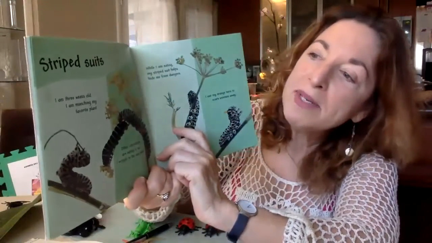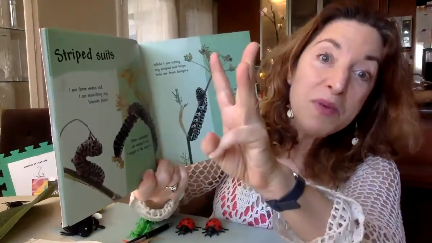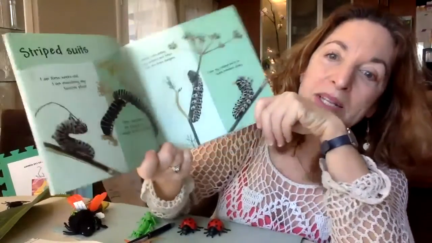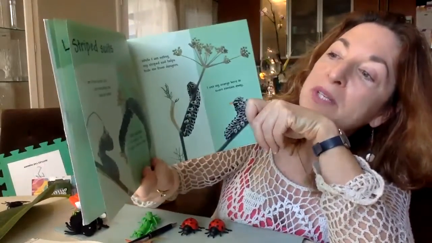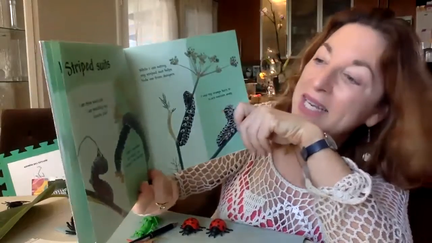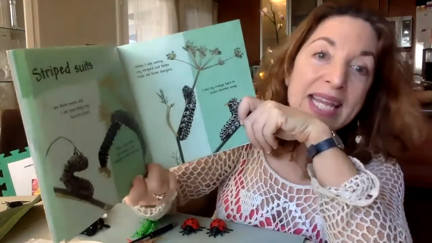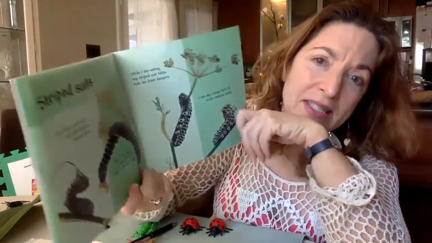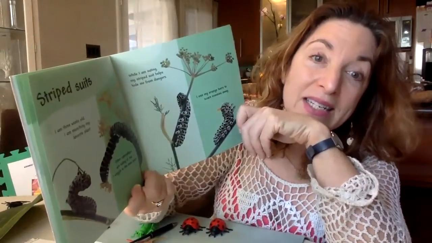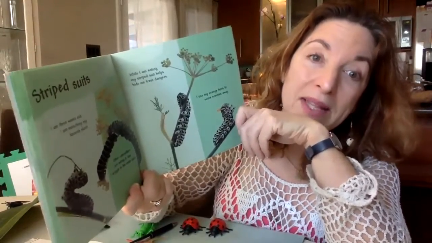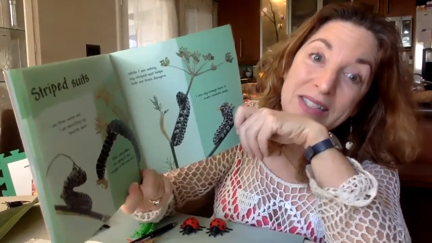This says striped suits. I am 3 weeks old, says the caterpillar. I am 3 weeks old and I'm munching on my favorite plant. Other caterpillars are eating it too. And they eat milkweed, which is poisonous to other animals. But if they eat it, then other animals won't eat them and they won't smell good either. So that's a good thing.